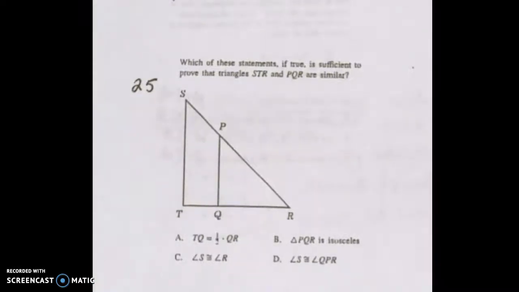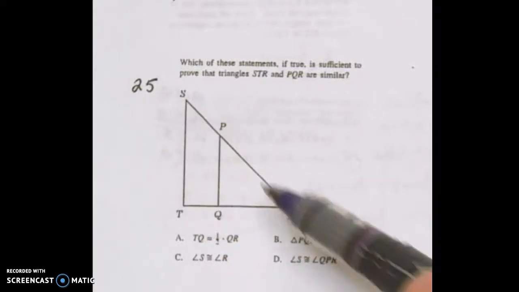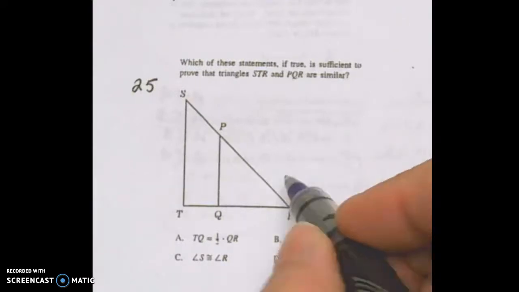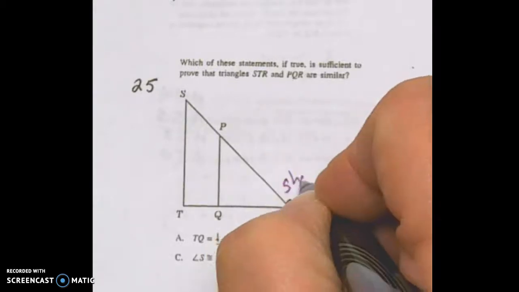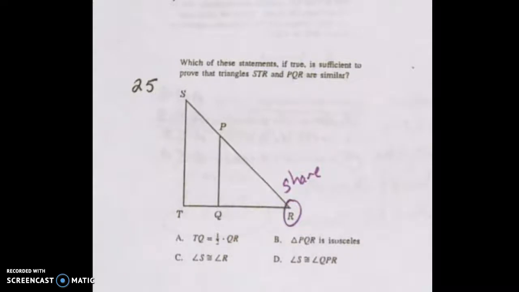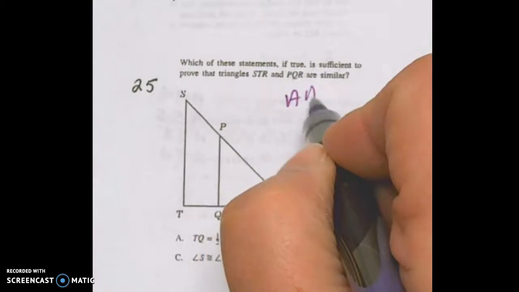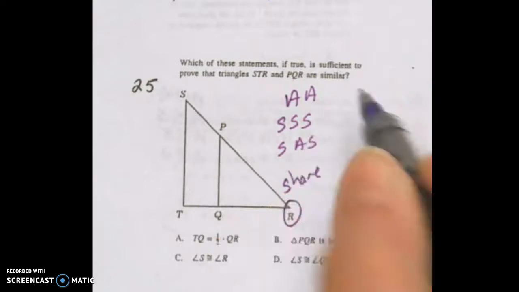If I look at question number 25, it says, in which of these statements, if true, is sufficient to prove that my triangles STR, S to T to R, and PQR are similar? Note that they share angle R. I need to have some other information to prove triangles are similar. I'm looking at either angle-angle, side-side-side proportions, or side-angle-side.